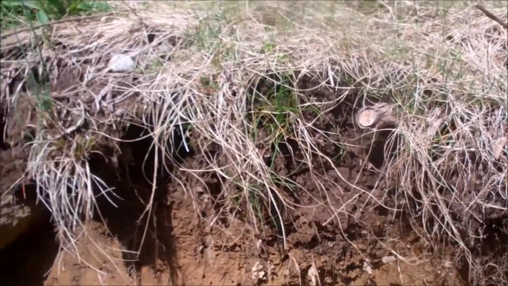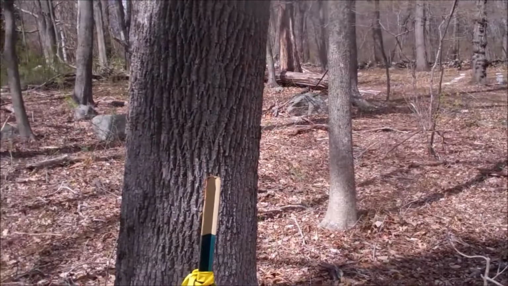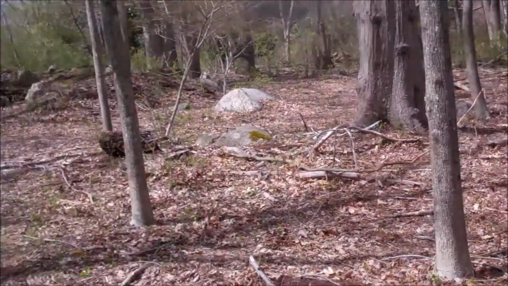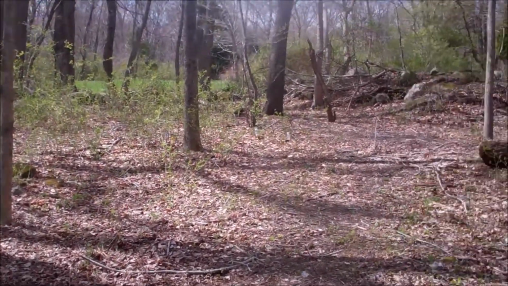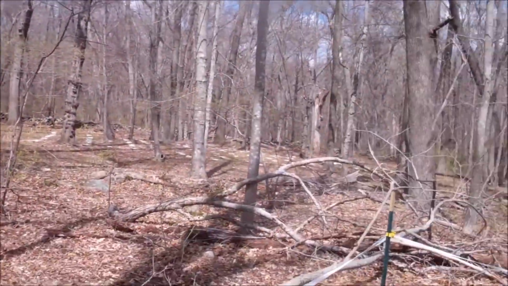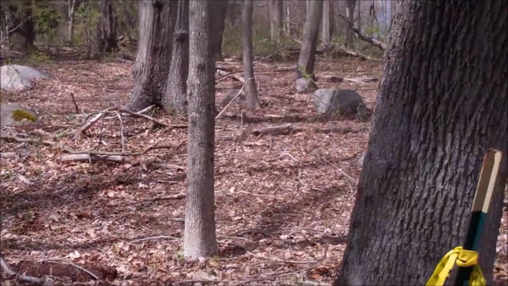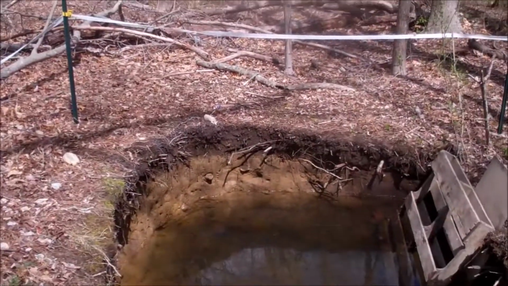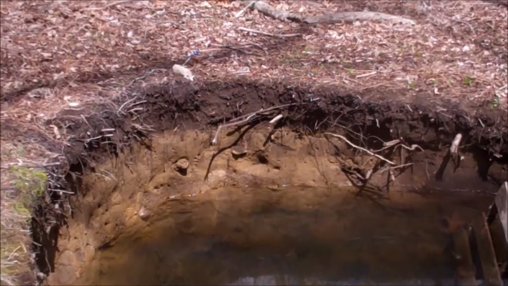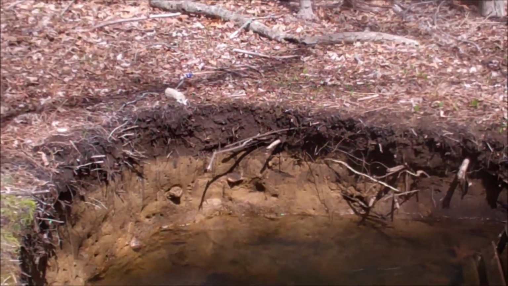I'm going to show you one more pit. That's pretty interesting. All right, here's the last pit. We stepped into the woods. Here you can see the field is right over there. Mature hardwood forest, large trees, stones and boulders everywhere. However, when we look at the soil, you can see that nice dark layer there. That's an AP horizon, so this has been plowed.